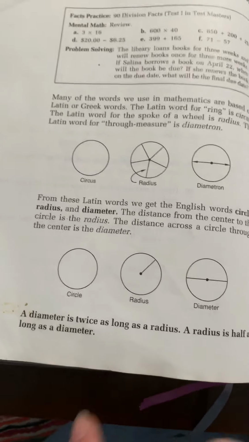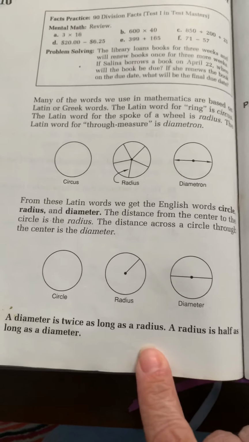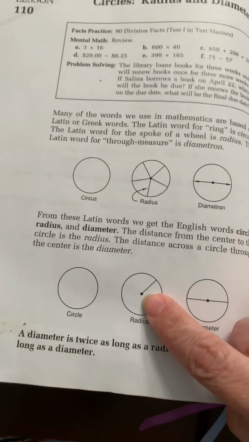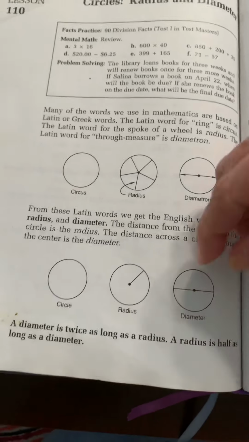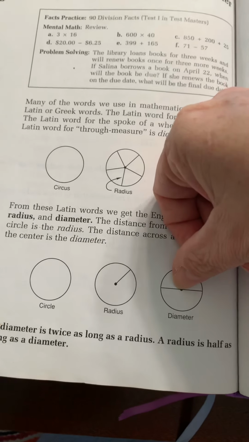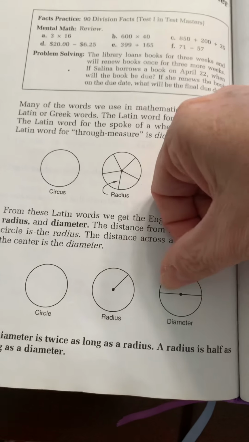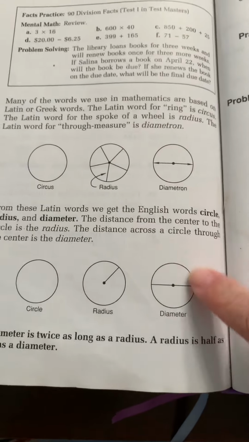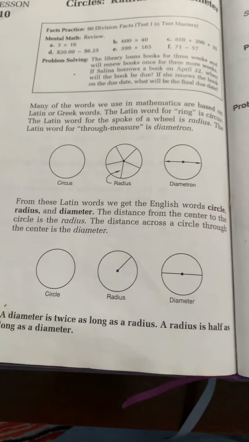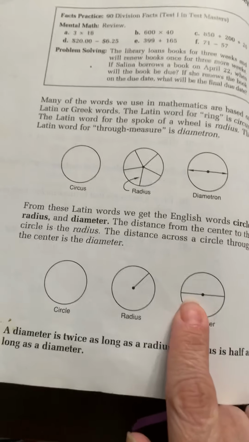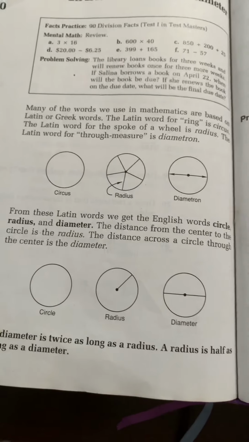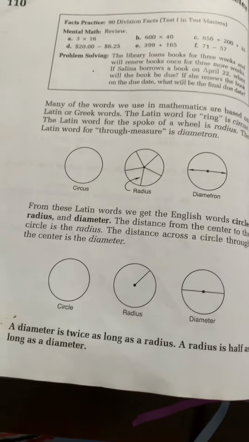If you'll notice, a diameter is twice as long as a radius, because the radius goes from the center to the edge. The diameter goes from edge to center and then center to edge. So it's like 2 radii, which is, like I said, the plural of radius. Here's a radius, add them together, and you get the diameter, which is all the way across.